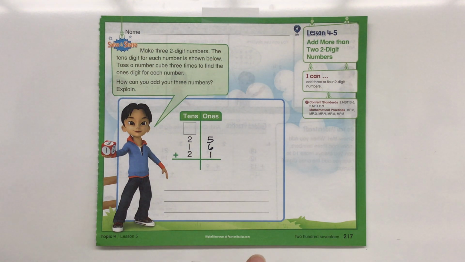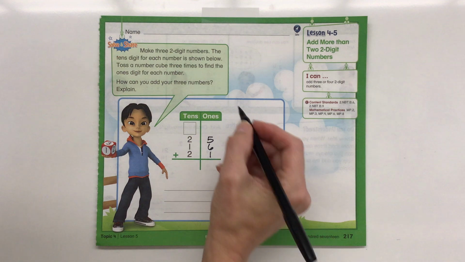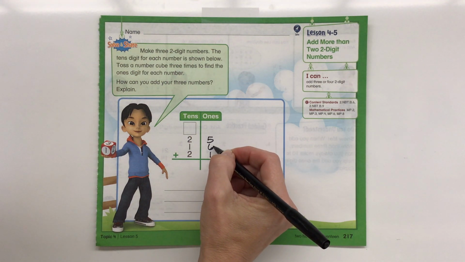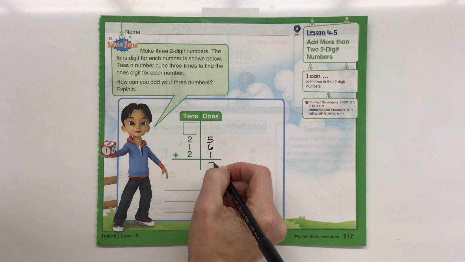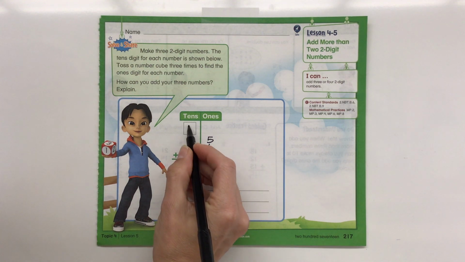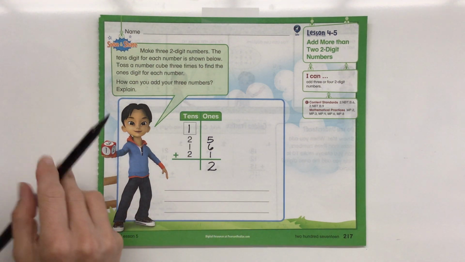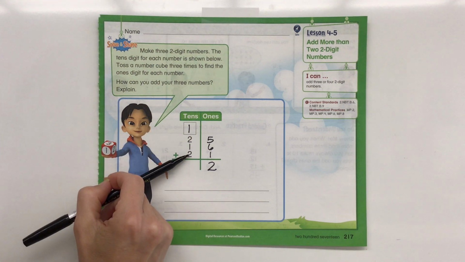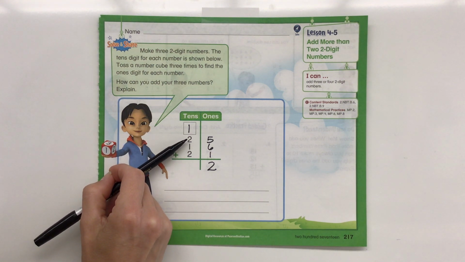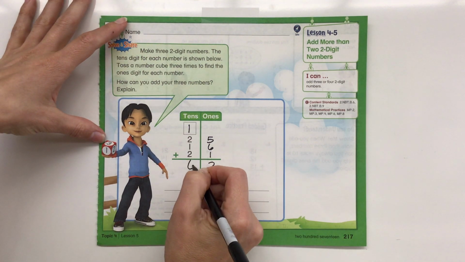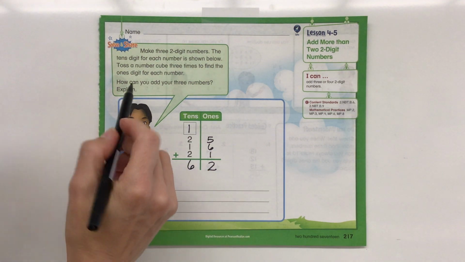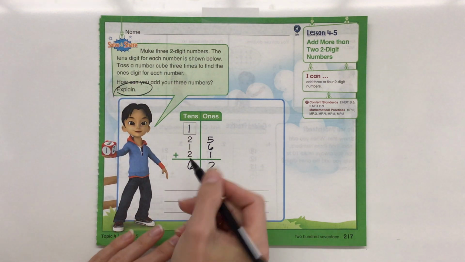So let's see. I need to start with my ones. 5 plus 6 is 11, plus 1 more is 12. So I can put the 2 from the 12 here and the 1 here. Gosh, this is a lot of adding. Let's see. 2 plus 1 is 3. 3 plus 2 is 5. Plus 1 more is 6. So we get 62. Now we have to explain, how can you add your numbers?